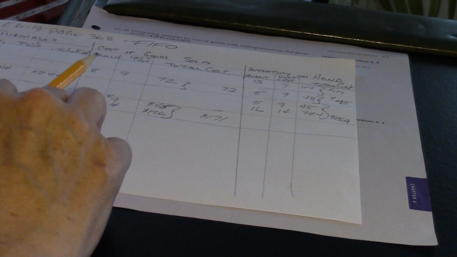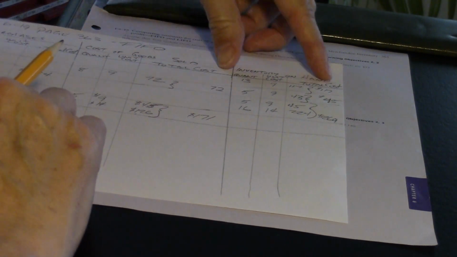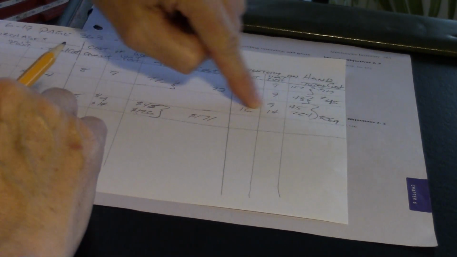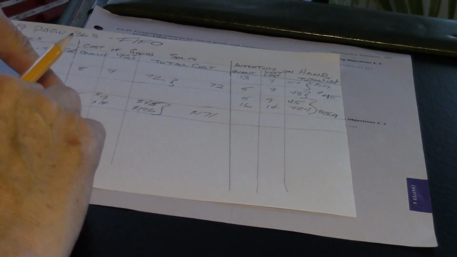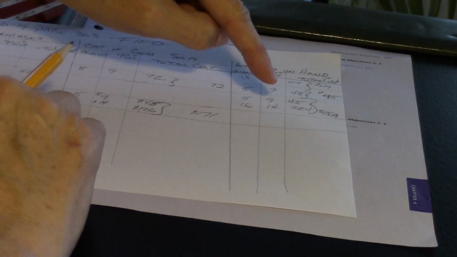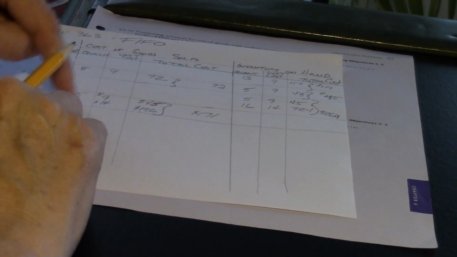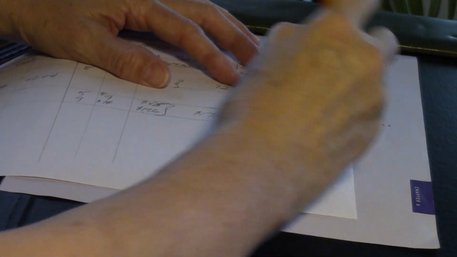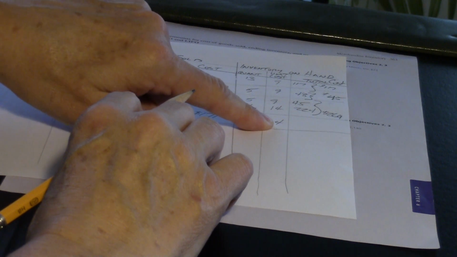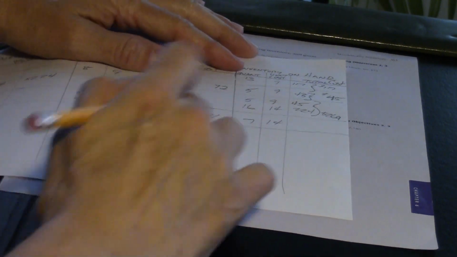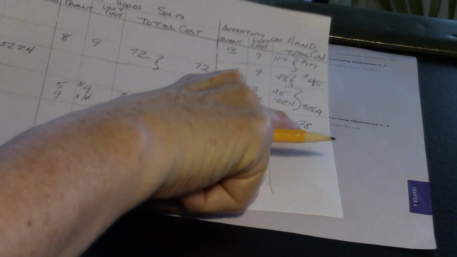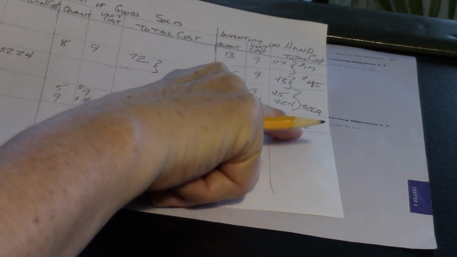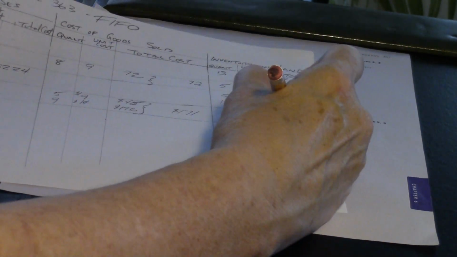Now I need to figure out what I've got left. Well, my inventory on hand now, I sold all 5 of those. So they're gone, I don't have them. And out of these 16, I sold 9. So I need to take 16 minus 9, which is 7. 7 times 14 is equal to 98. So that's what I've got left right there. 98. So this is my ending inventory.